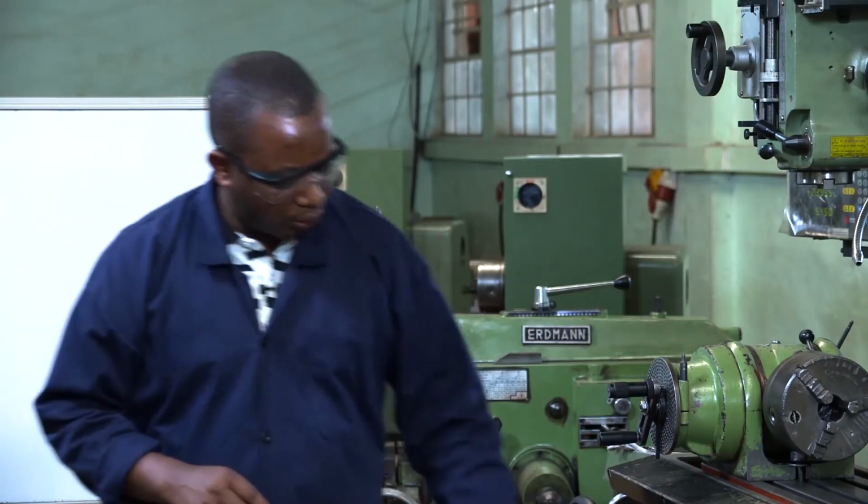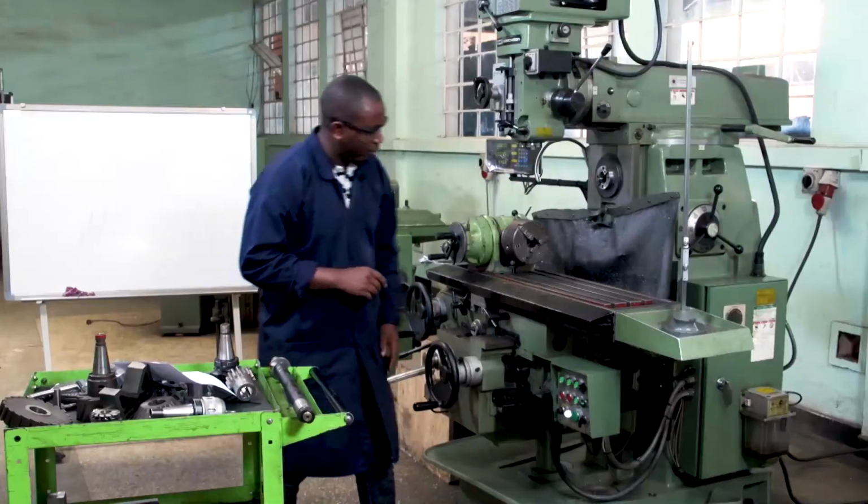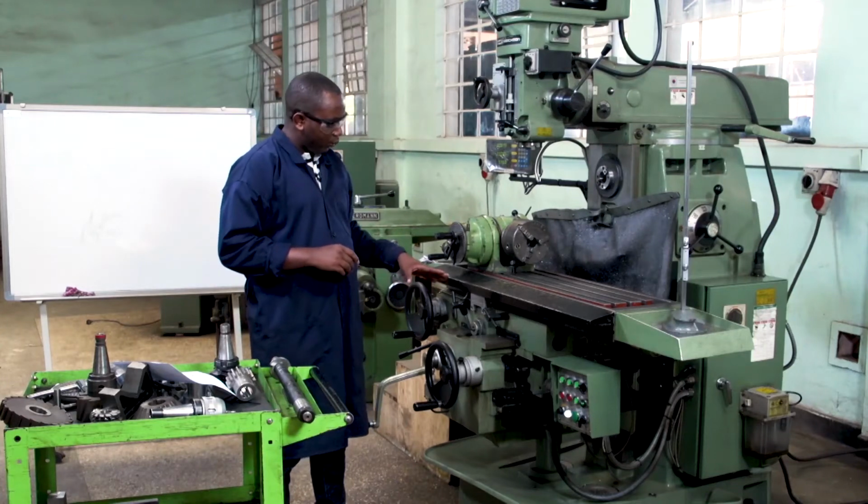So here we have a main controller, used to control some of the motions we have here.